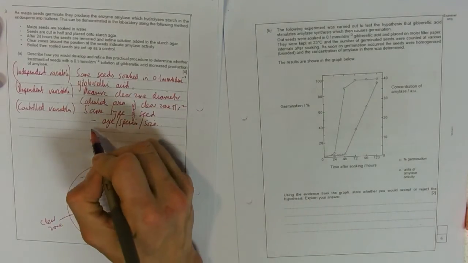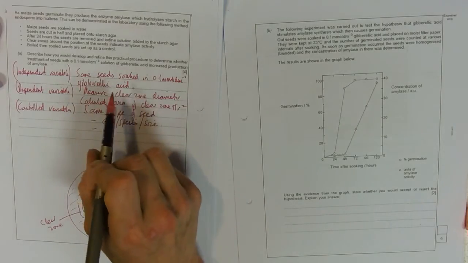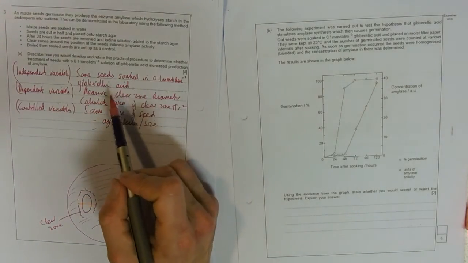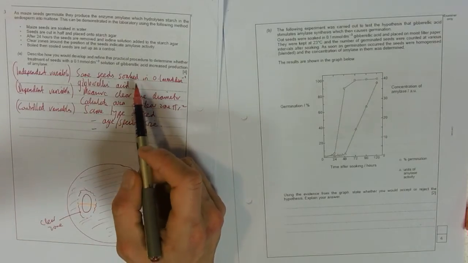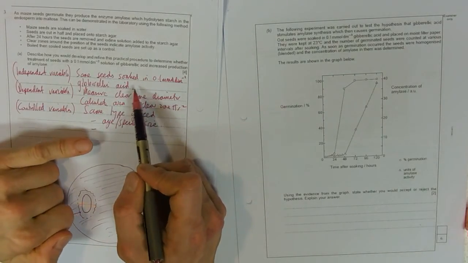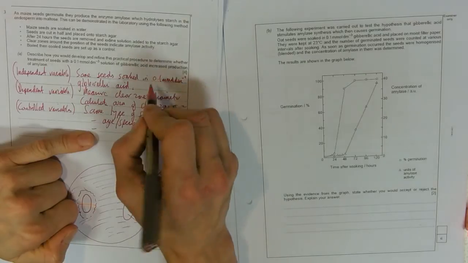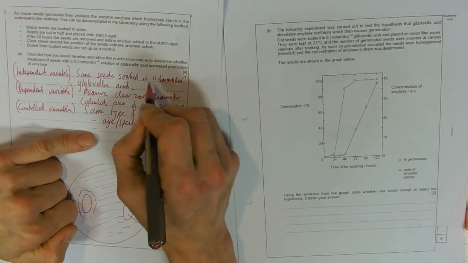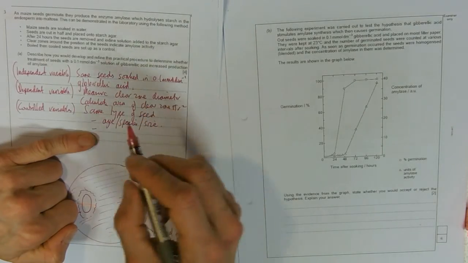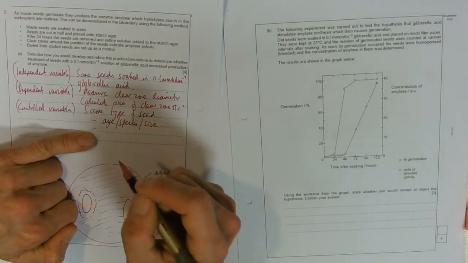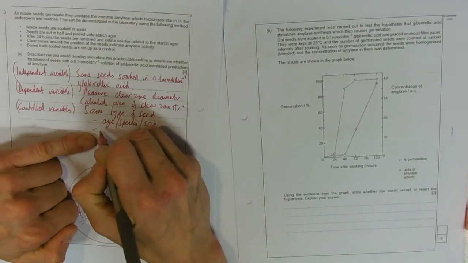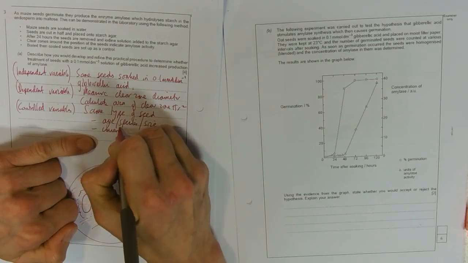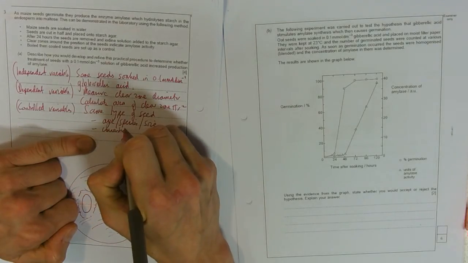And if we're soaking some seeds in gibberellic acid, the other seeds would be soaked in the same volume of liquid, just water rather than the water with gibberellic acid made up. So same concentration.